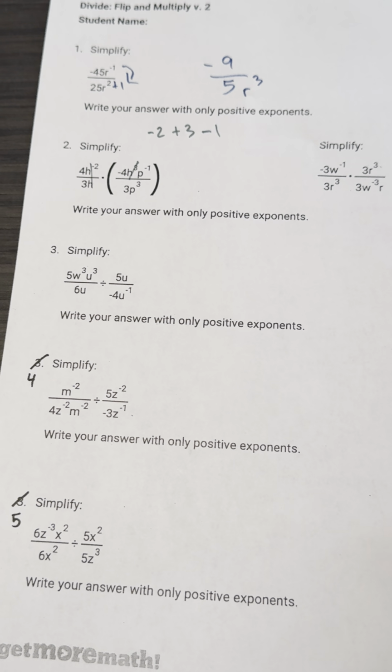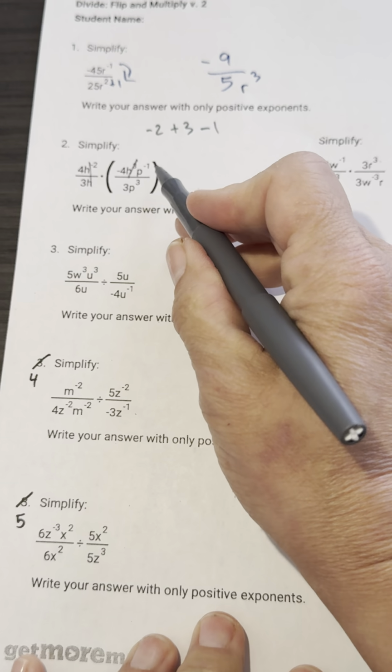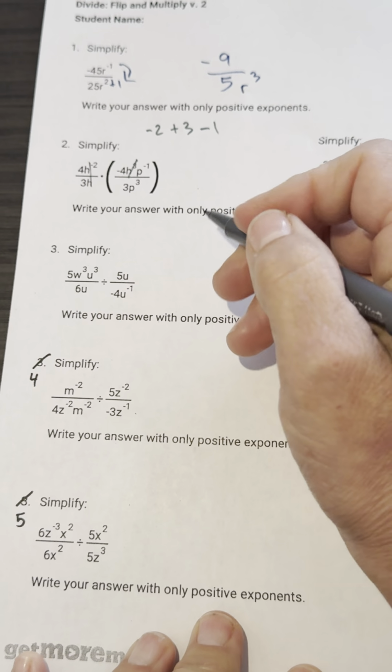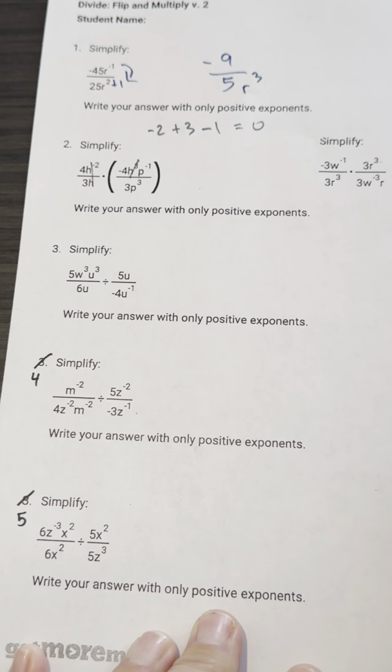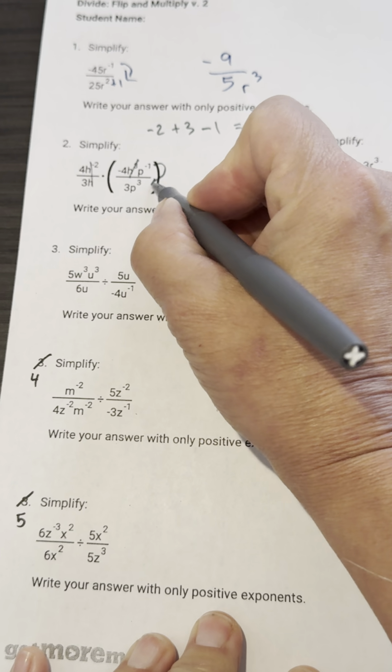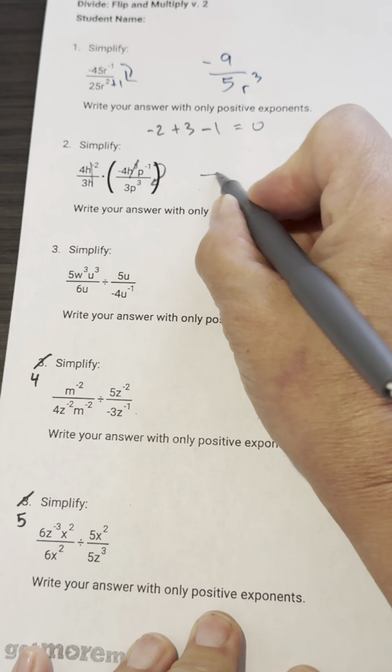Okay, p's. This is nearly the same as the one above. We have a negative 1 on the top and a 3 on the bottom. So we're going to have p to the what? 4. Because you're going to move the negative 1 down, and you're going to have p to the 4th on the bottom.